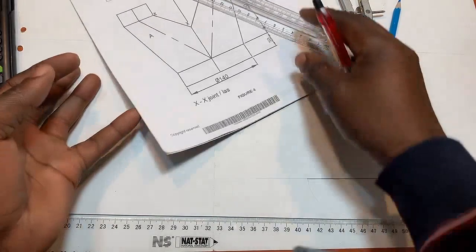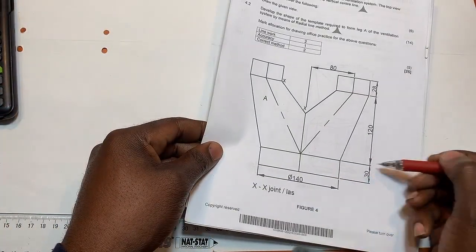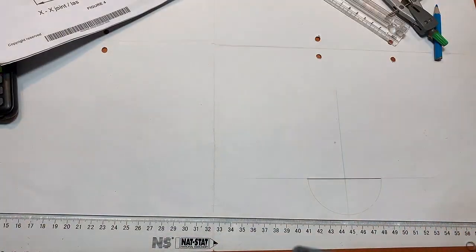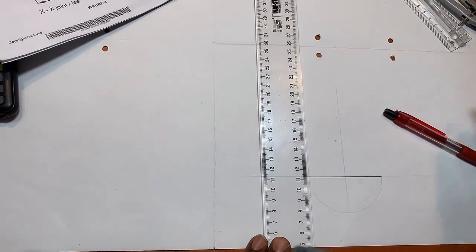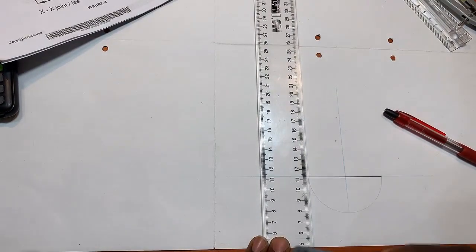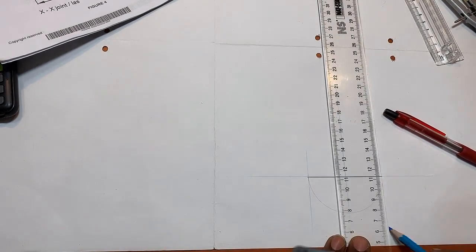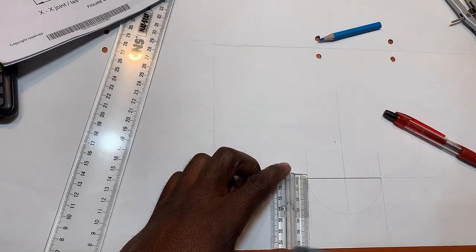And from there, what is going to happen? I can go vertically down now with 30, but I'm going to say 30 divided by 2. Before I do that, I must first have a constructional line. Then 30 divided by 2, I'm getting how much? 15.